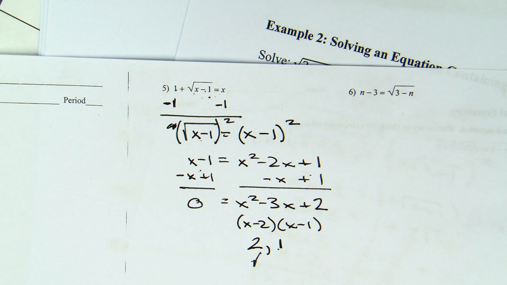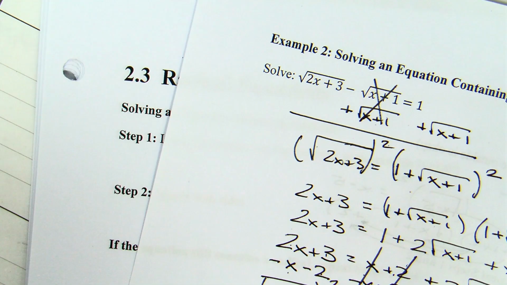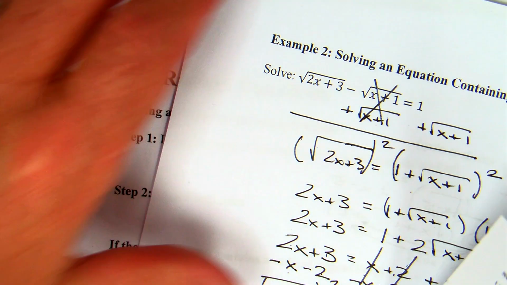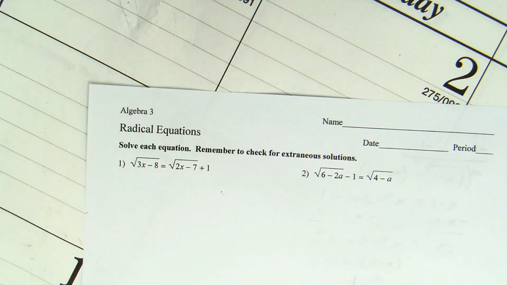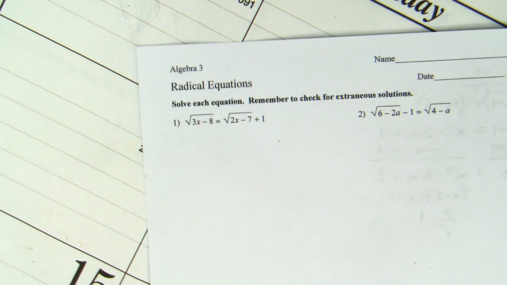All right? One more, and then you're off to the races. Number 9. Not number 9, sorry. Well, we could. How about we do 1 instead? On the left. So we're doing that one.